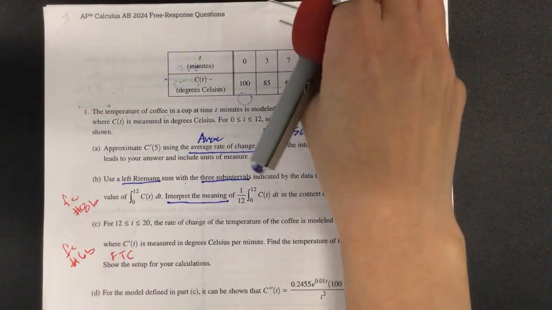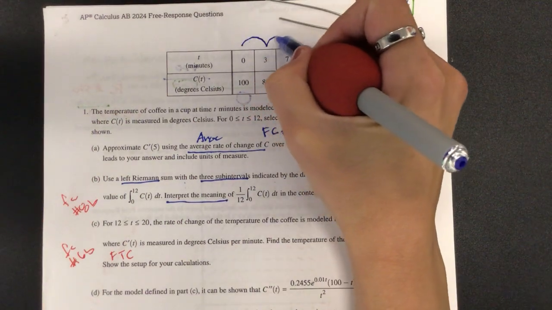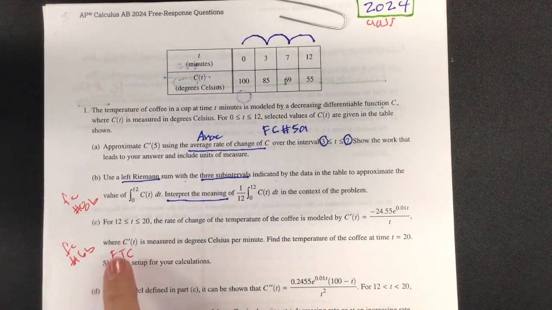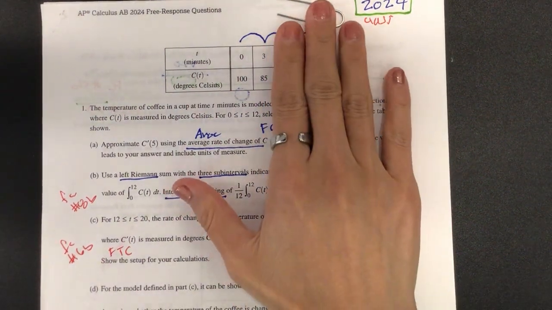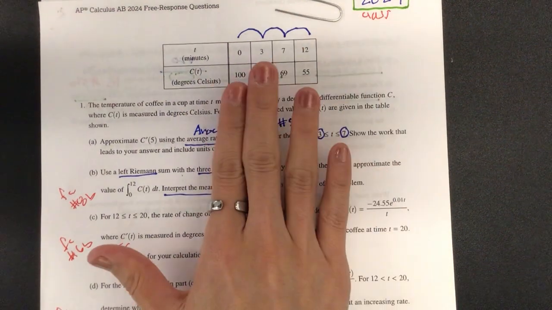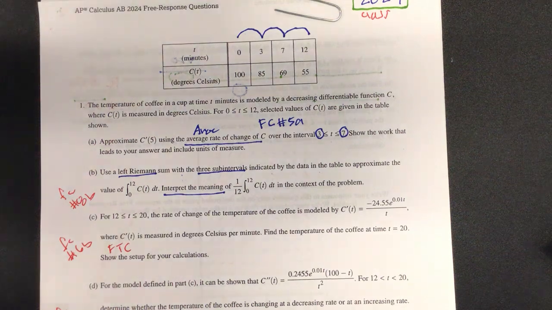Okay, let's go ahead and make our 3 loops. So I have 1, 2, and 3. The Riemann sums you cannot miss. It's almost like a freebie. Because I'm doing the left Riemann sum, am I using 100 or 85? 100, very good. So I'm going to leave that up to you and hide the remaining.